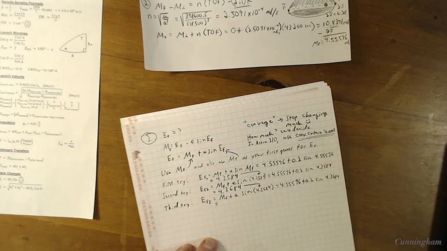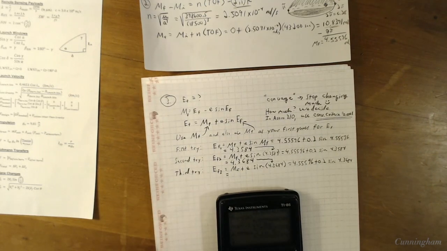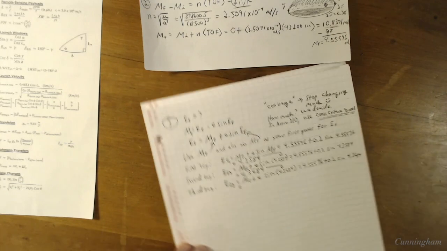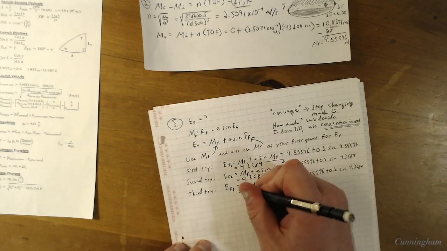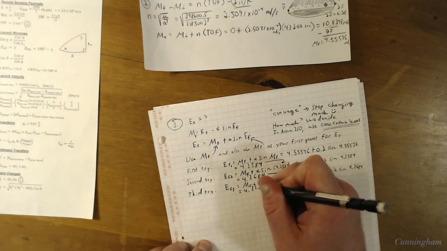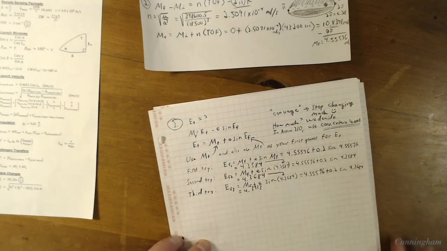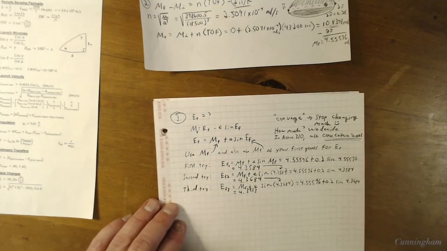What's that going to give us? So it gives us 4.3713.